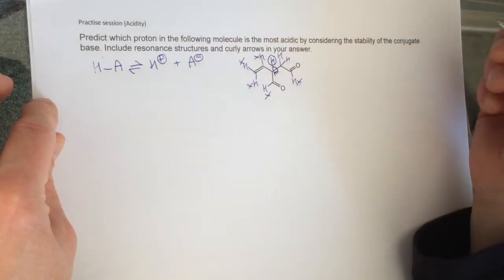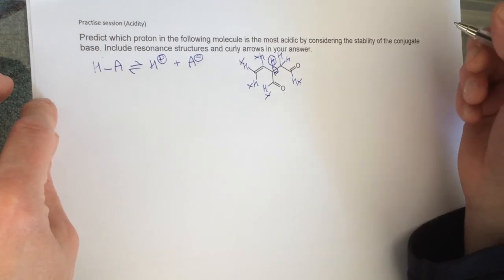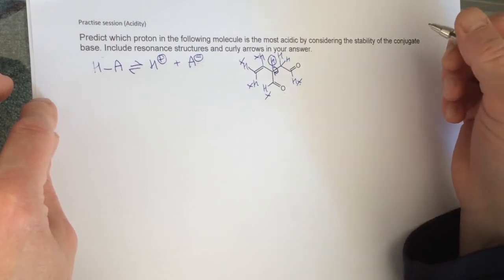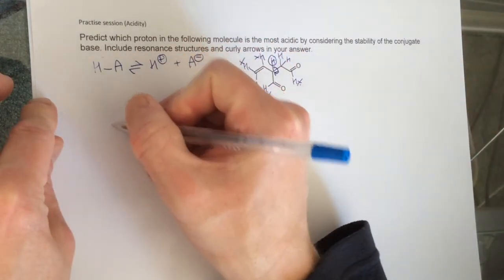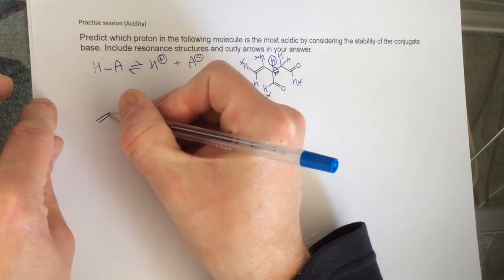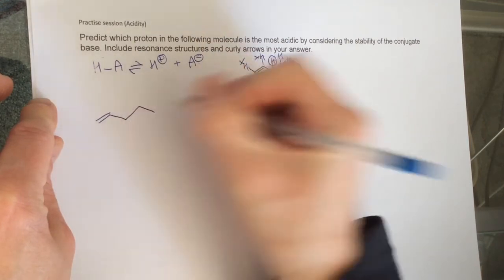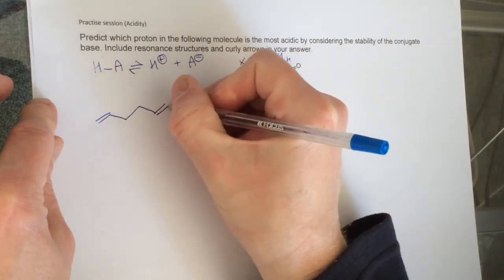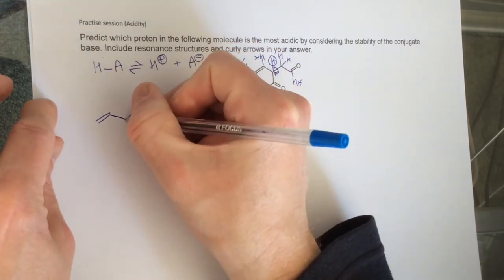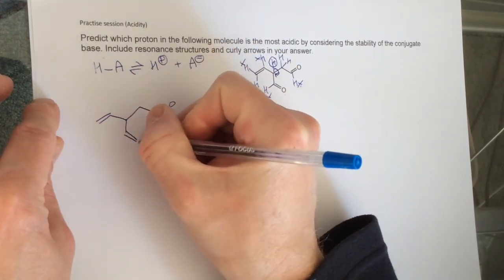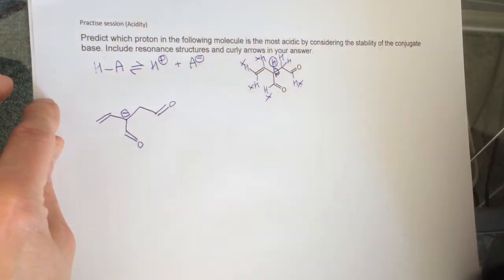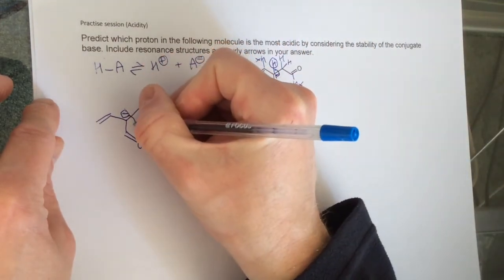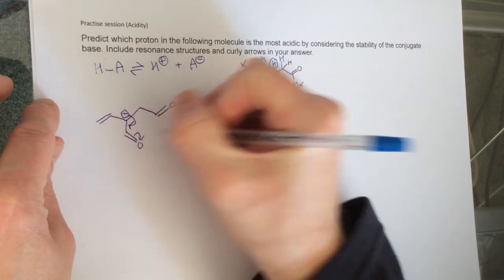And remember, if we lose H plus, we're left with A minus. So whatever you do, don't be tempted to produce a cation when you lose H plus. It's got to be an anion. So we're going to lose H plus, and I'll get rid of all the H's this time. Yep, so we've got a minus here, having lost that proton. So that's in conjugation, resonance with a carbonyl.